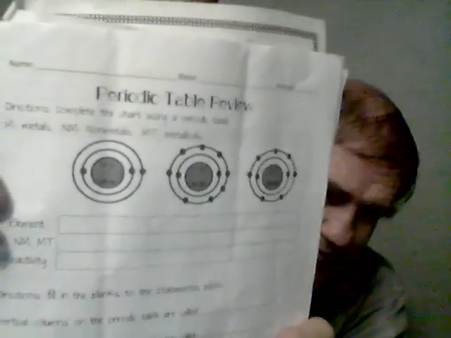Hey everyone, I am going to try to give you a quick review of the periodic table and elements so you can be ready to take the test on Thursday. I hope so. Are you ready? Okay, here it comes. First of all, you got to remember that these are the atoms we're talking about, okay? These are atoms.